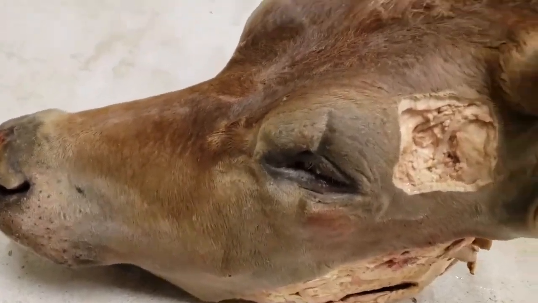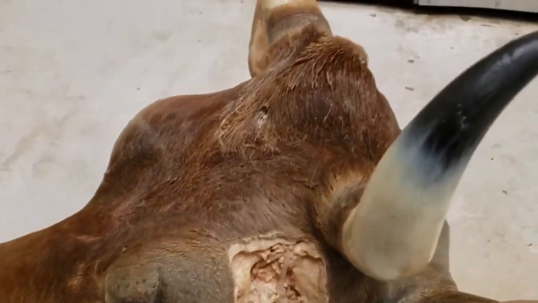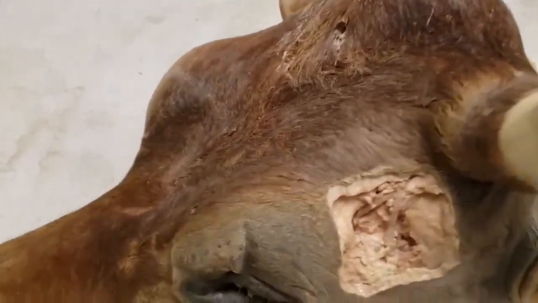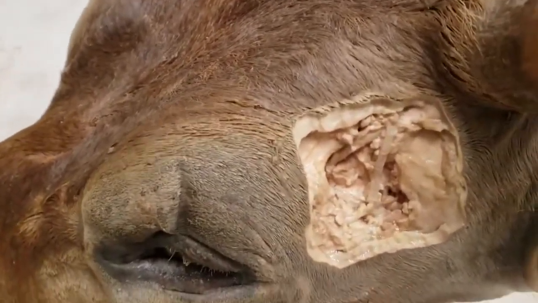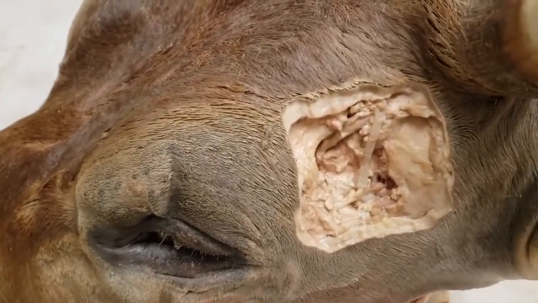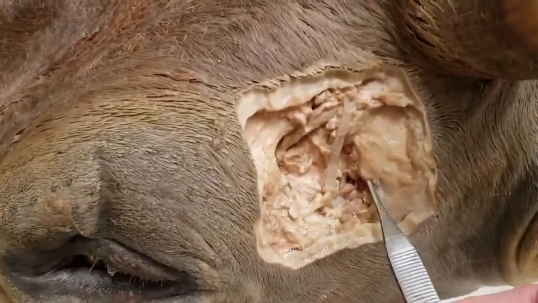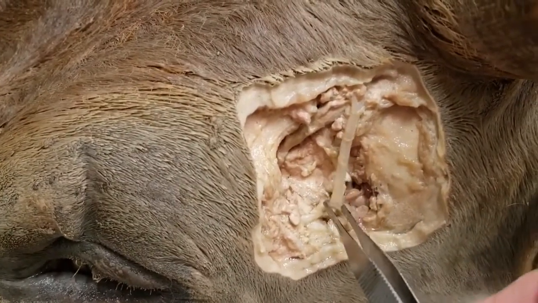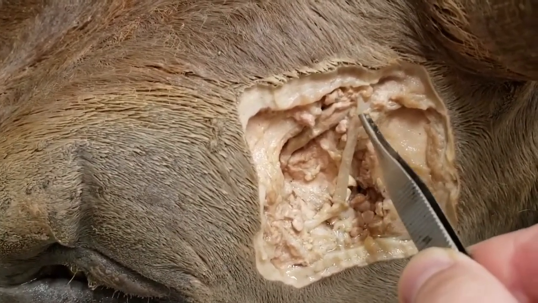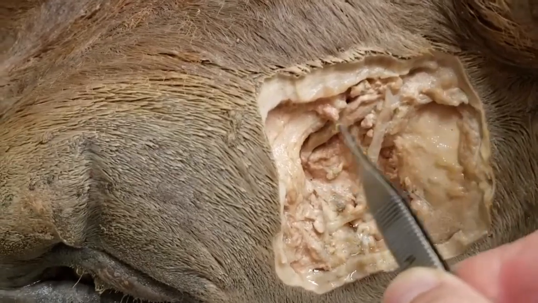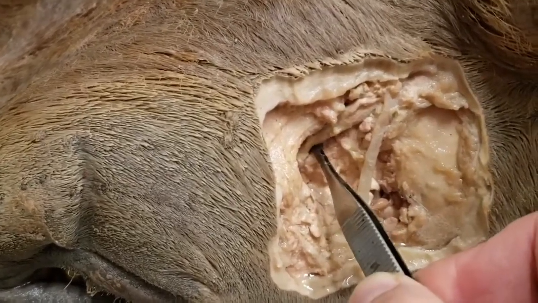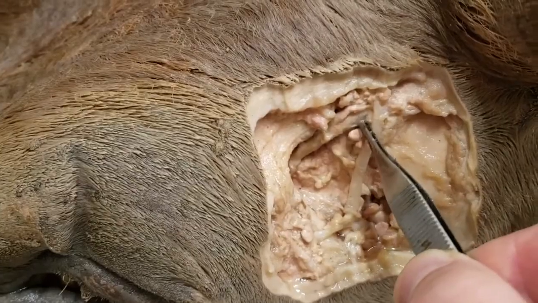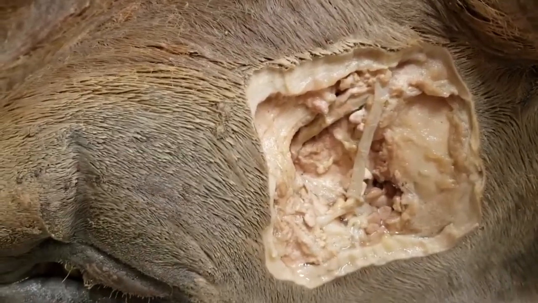Okay, here is a cow head that has some rather substantial horns on it. If you look just rostral to that horn here right in the temple, you see a corneal artery right here approaching that from the rostral aspect. Here's the corneal nerve down here coming in from the rostral aspect.